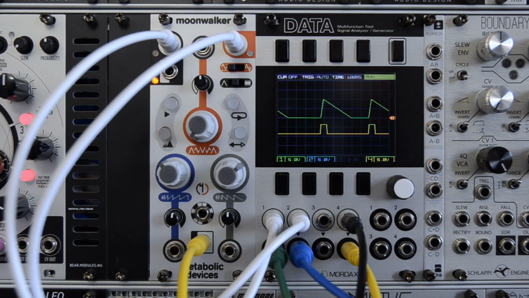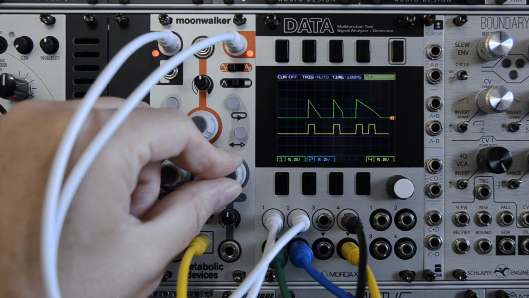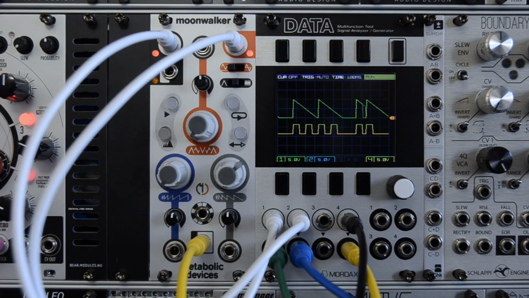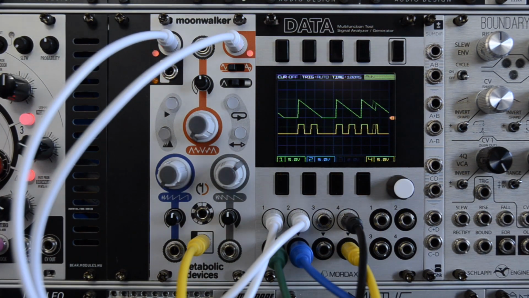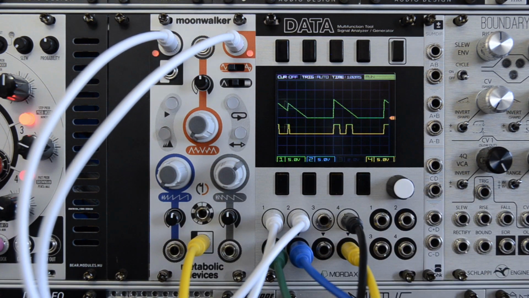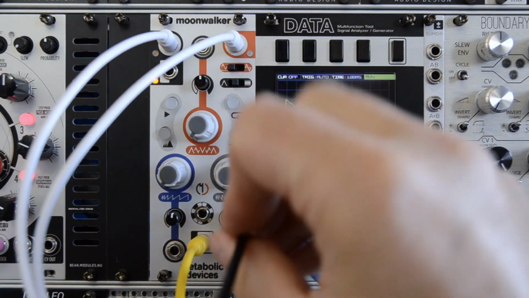I'm using this envelope to open and close a filter. I'm using a Ripples filter for this demo. And as you can see, you can just use Moonwalker as a standard envelope generator. Sending modulation into these inputs here at the bottom modulates the length of the corresponding stages.